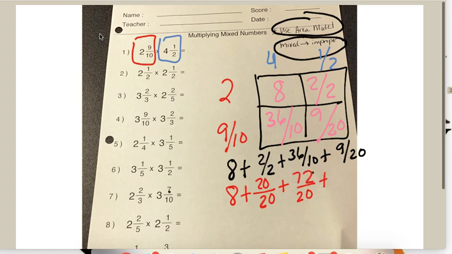Now the 9 over 20 is already over 20, so I don't have to do anything for that. Now I can add up all my fractions, so it would equal 8, and then you add your 20 plus 72, which is 92, and 92 plus 9 should be... I think it is, let's see. I'm having a brain fart. It'll be 101. So it'll be 101 over 20.